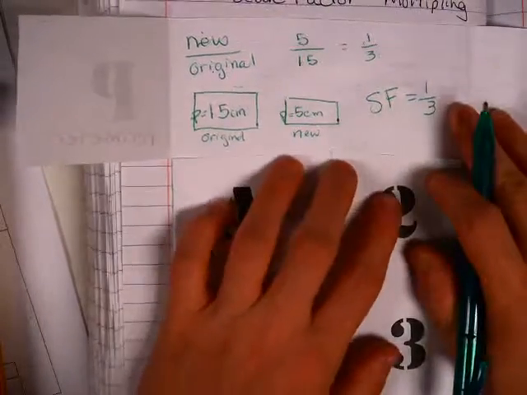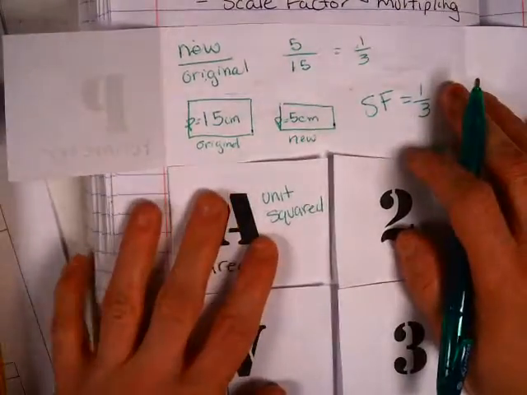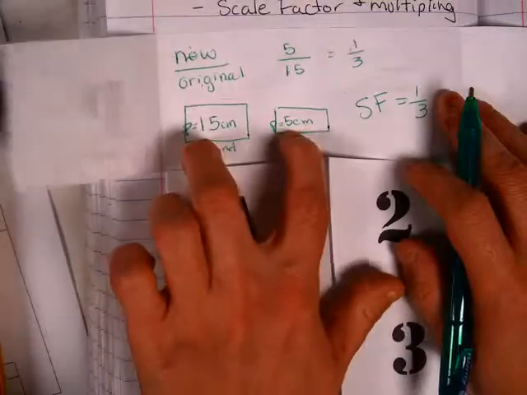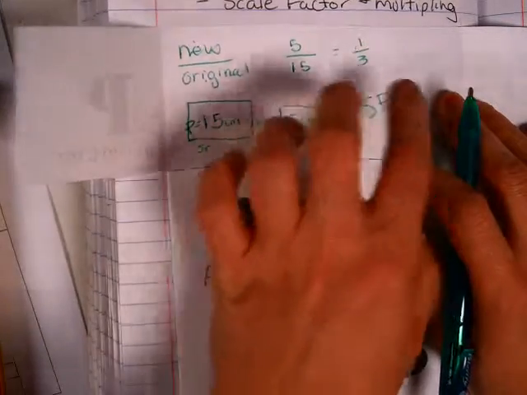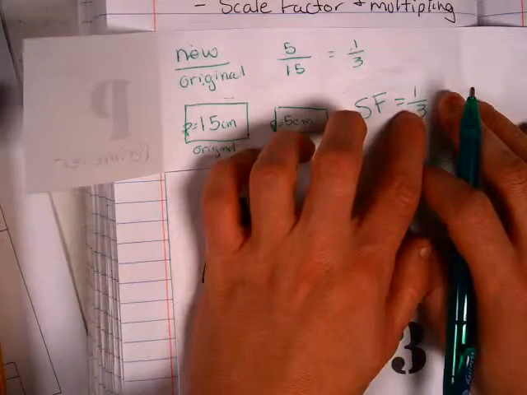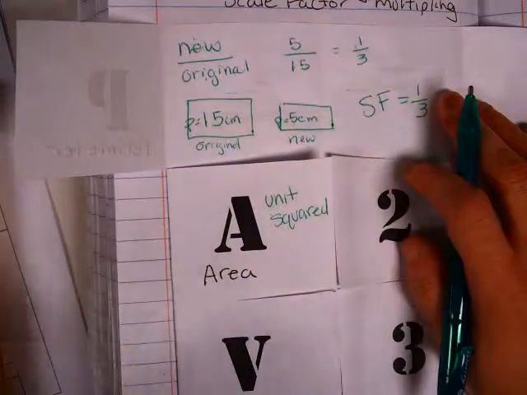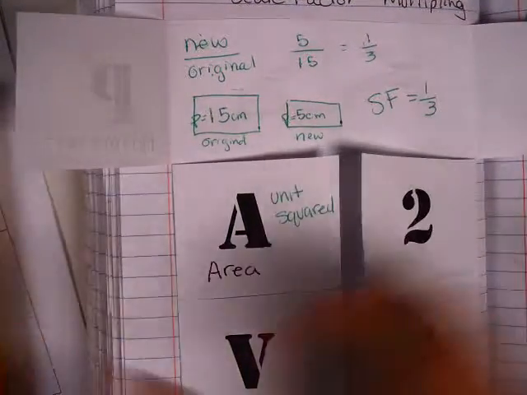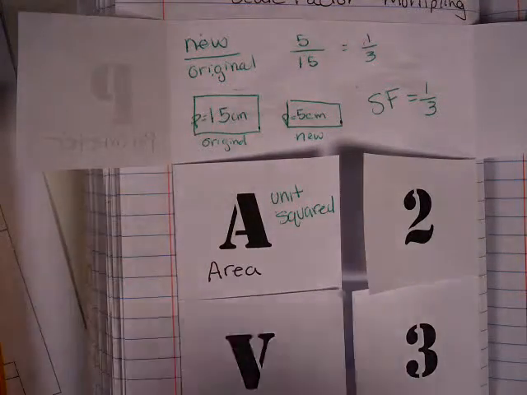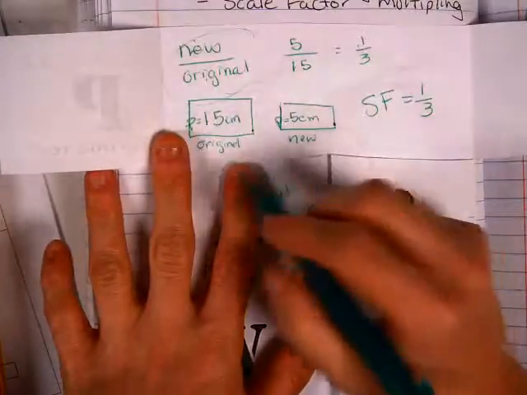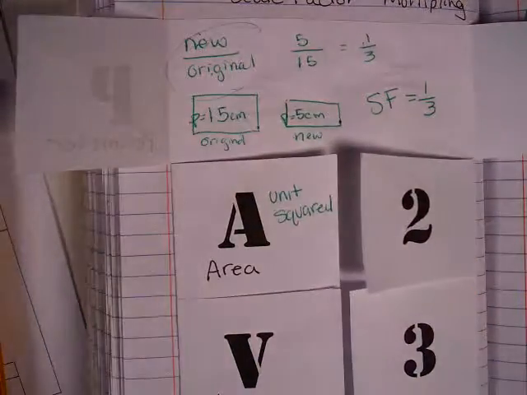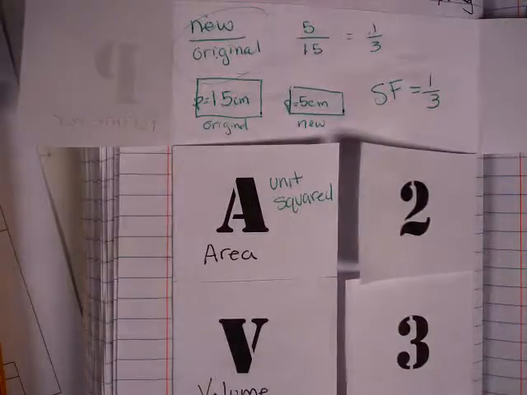Did they give us the scale factor or not? If they're asking for the scale factor, they have to give us 2 dimensions. If they gave us the scale factor, we have to multiply it by each coordinate. It's all how it works out. Now, you have to memorize this: new over original. You can't forget that, because that is how you find the scale factor.